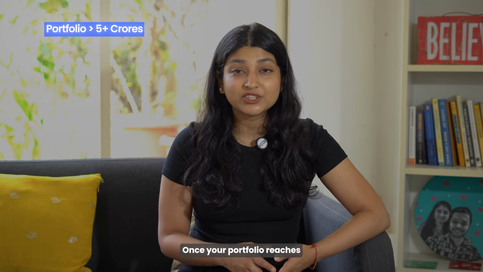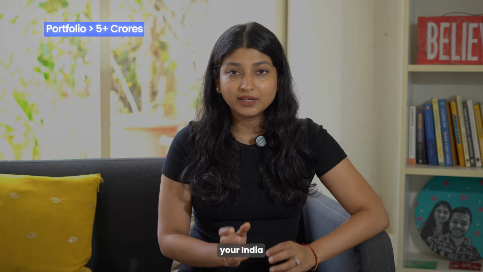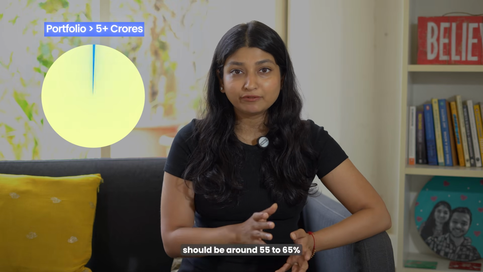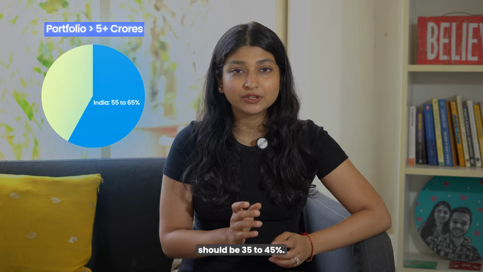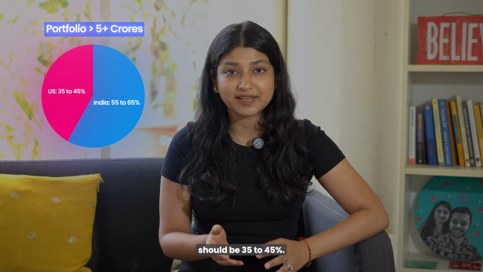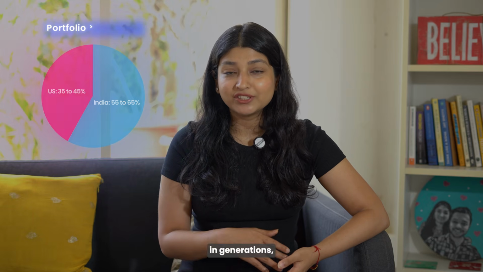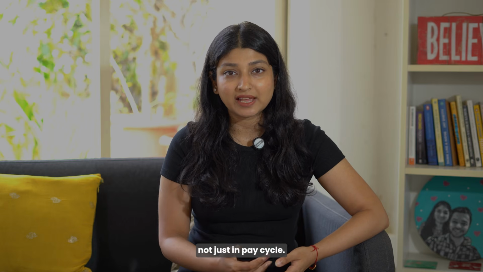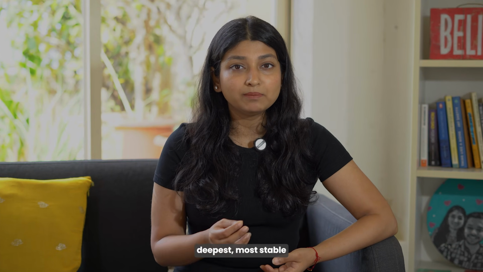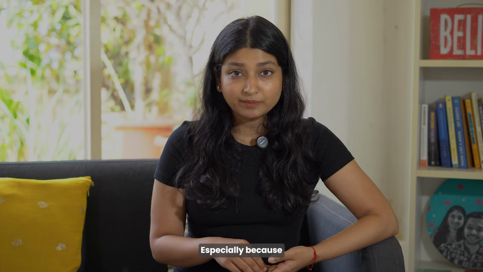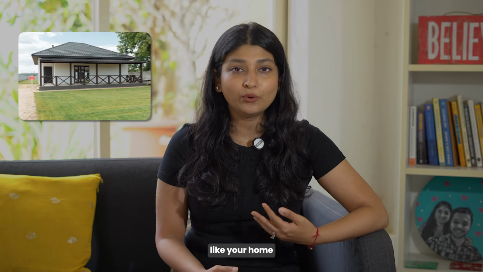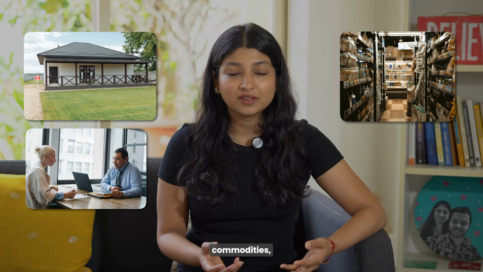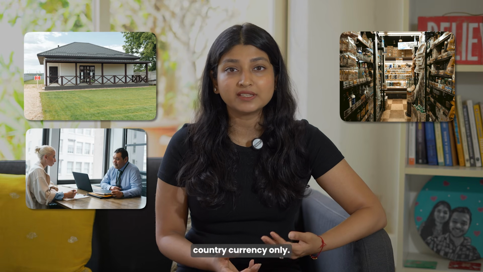Once your portfolio reaches 5 plus crores, your India should be around 55 to 65% and US should be 35 to 45%. At this level, you're thinking in generations, not just in pay cycles. Having a third or more of the world's deepest, most stable market makes sense, especially because the rest of your assets, like your home, career, commodities, will be in your home country currency only.